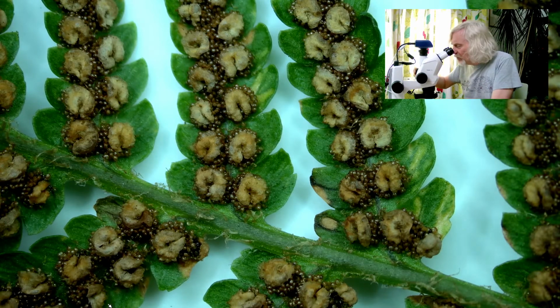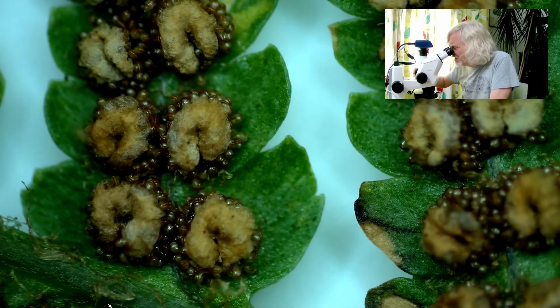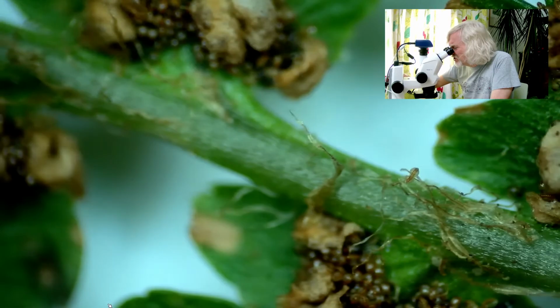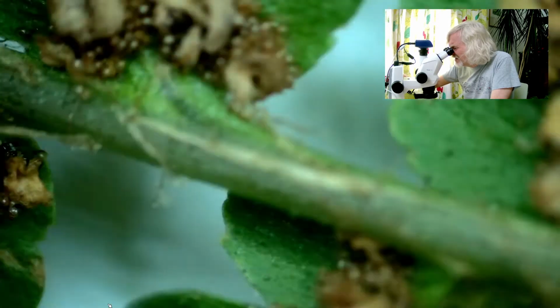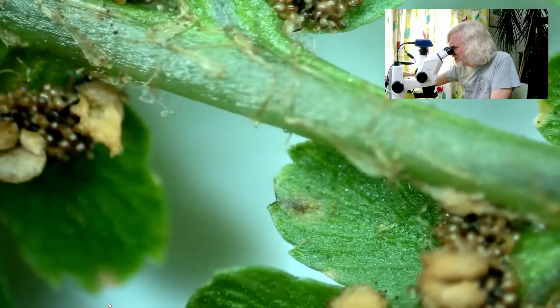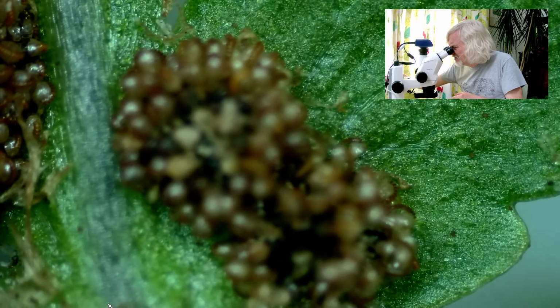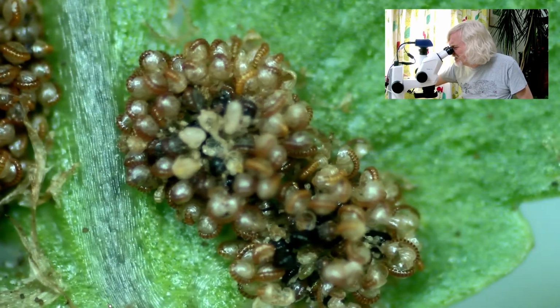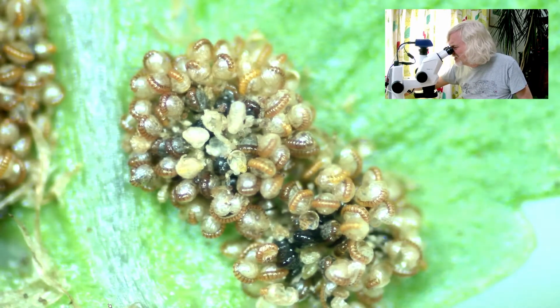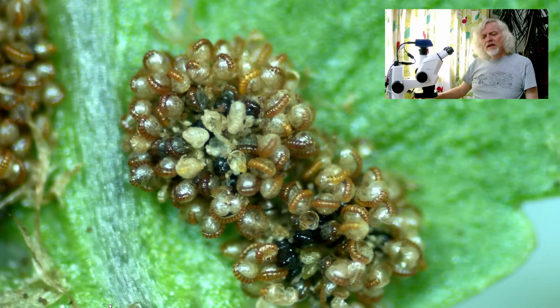Let's zoom in a little bit. Go right in on this. Now, this is actually quite a mature one. I was hoping to find a slightly younger one, but this one is quite mature. And what I wanted to show you was, I'm going to zoom in on this one here. You can see, and hopefully I turn up the light nice and bright. So this one.